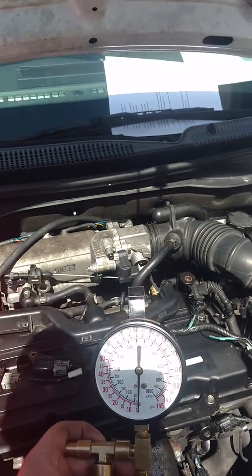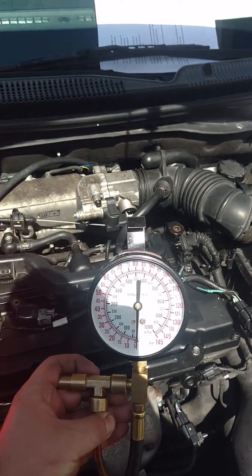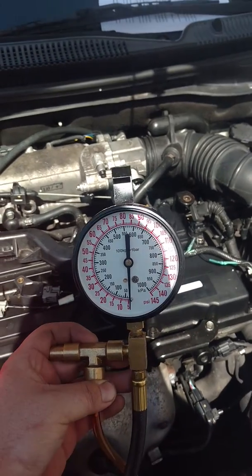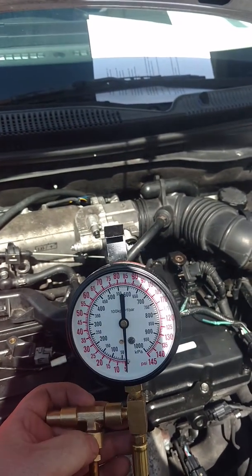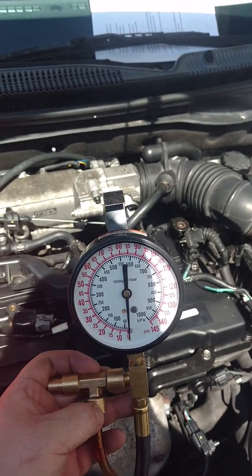Today I'm going to run through fuel pressure tests. There's going to be 5 different types. There's a static fuel pressure test, a dynamic fuel pressure test, a running fuel pressure test, there's a deadhead pressure test, and lastly there's the residual test.